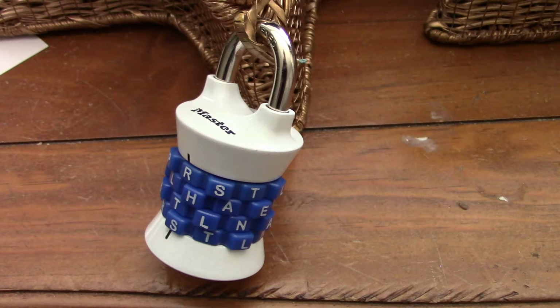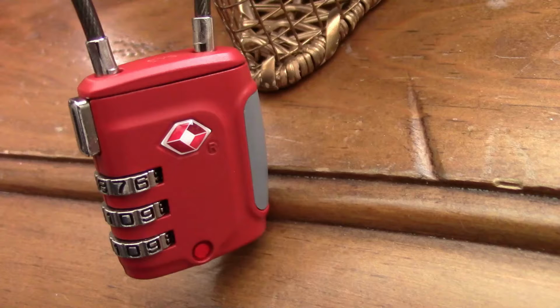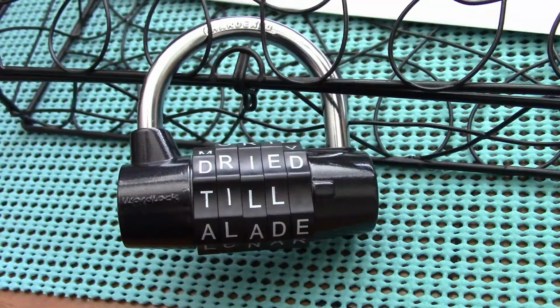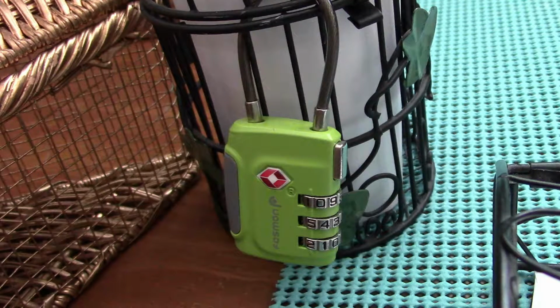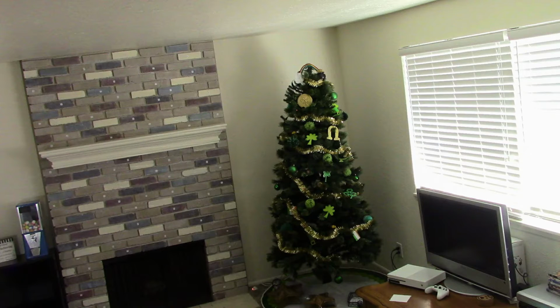Alright, so here's one of the locks, 4 letters. This one is 3 numbers. This is 4 or 5 letters. And 3 numbers here. So if you need to look back, feel free to. Let's go ahead and explore the room.